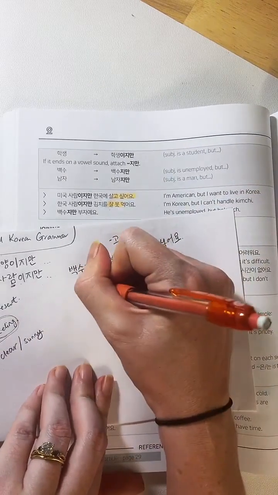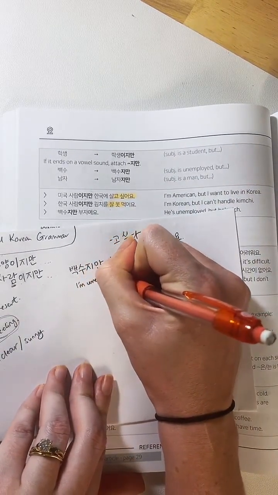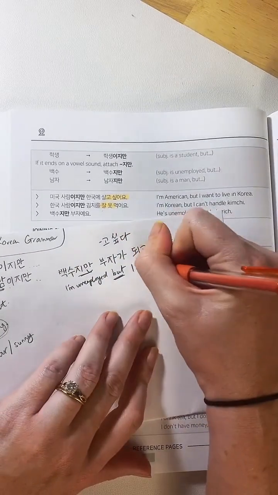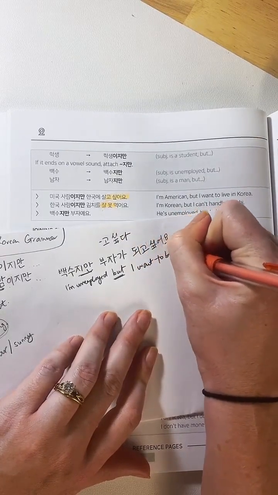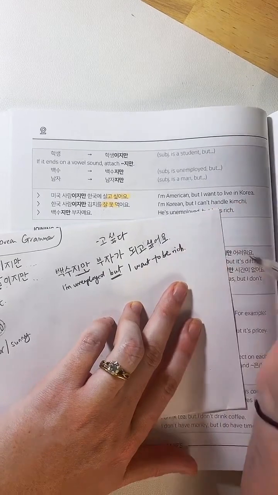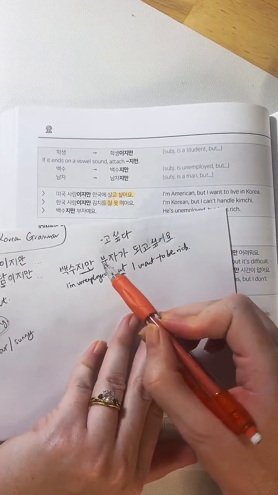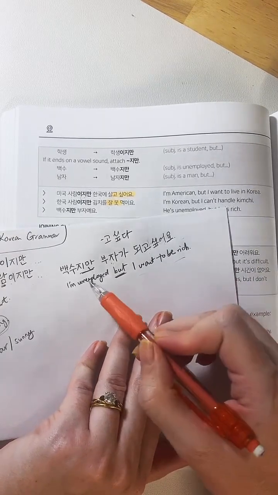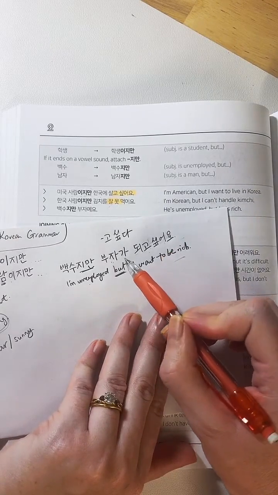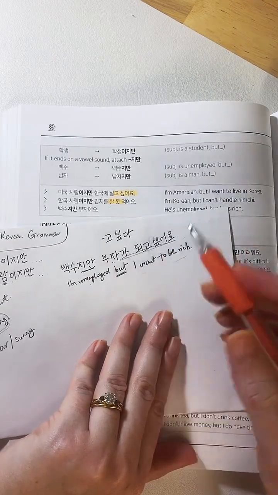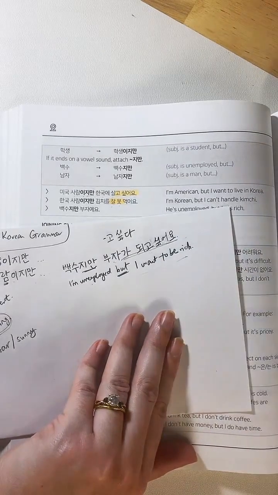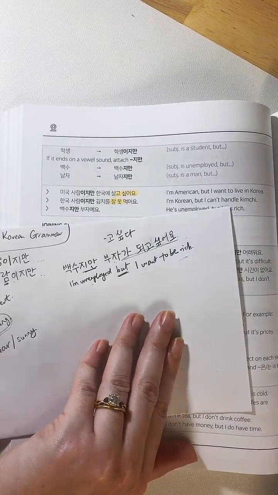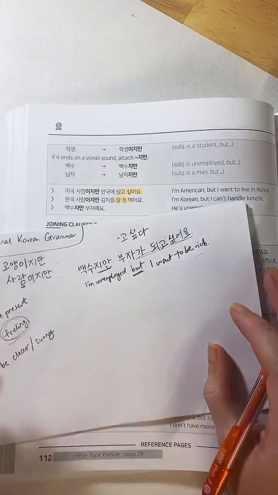So this means I'm unemployed, but, here's our but, our 지만, I want to be or become rich. I want to become a 부자. I want to become a rich person. 부자가 되고 싶어요. I want to be rich, but I'm unemployed. So yeah, this 이/가 되고 싶다 is useful for saying you want to become some noun, like 선생님이 되고 싶어요. I want to become a teacher. Or 의사가 되고 싶어요. I want to become a doctor.